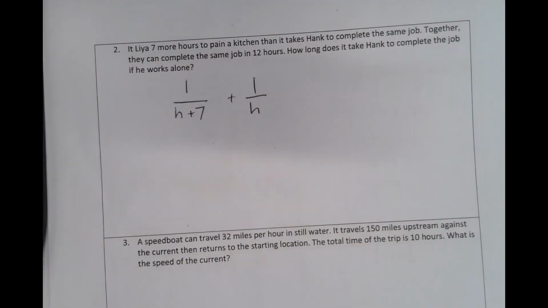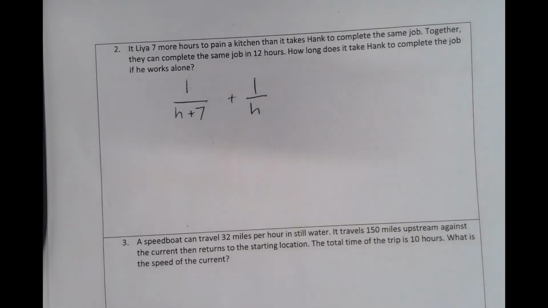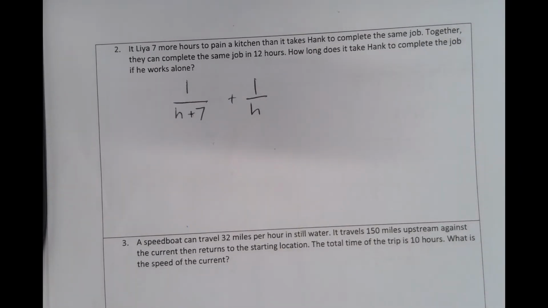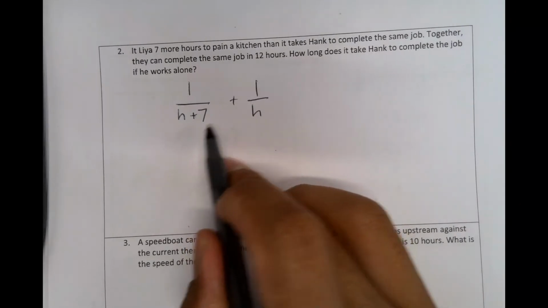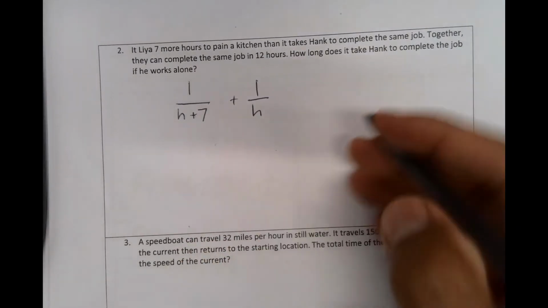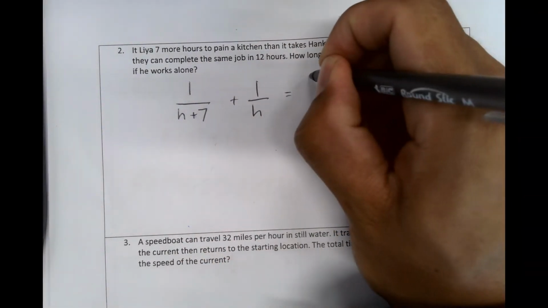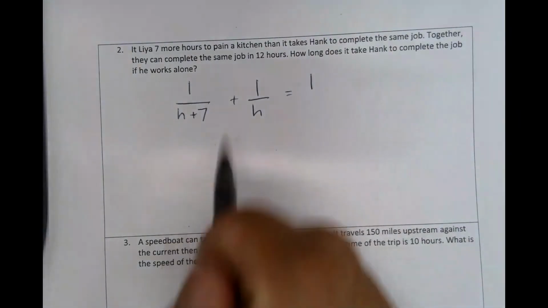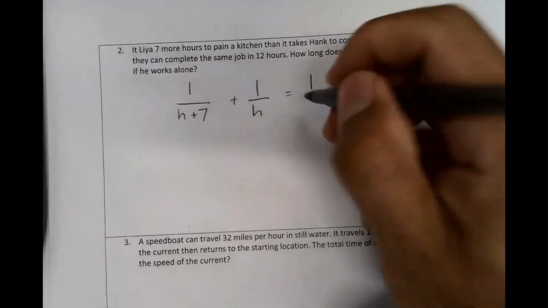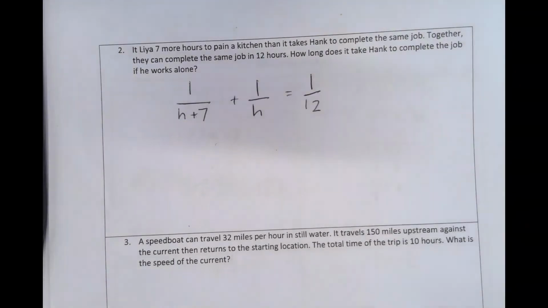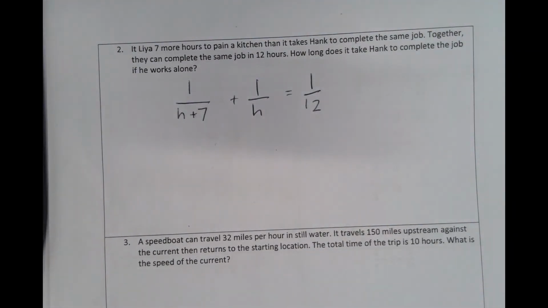For one job, it takes them h amount of hours, right? Well, if we add their rates together and they work on a job together, for one job, they complete the same job in 12 hours. So that was probably 90% of the question right there, is just trying to set it up. And now we can go ahead and solve.